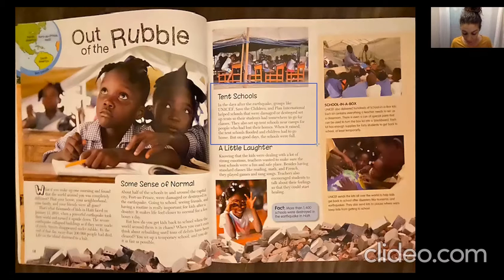So those 3 different companies helped schools that were damaged or destroyed set up tents so their students had somewhere to go for classes. They also set up tent schools near camps for people who had lost their homes. They didn't have hotels to go to like we did. They didn't have friends to stay with. They had to live in tents. So they set up tent schools for people living in tents.